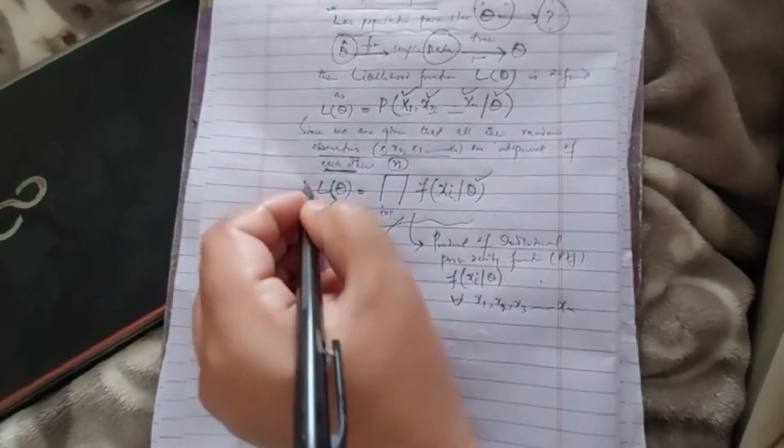So this is the likelihood function. Now we will maximize this likelihood function. And how do we do it? We do it using logarithmic functions.